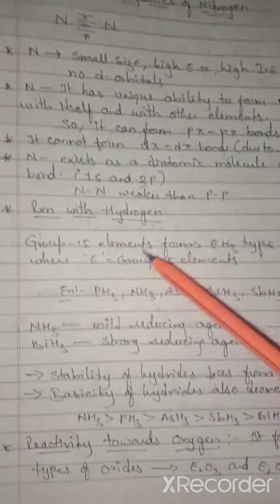That means when these group elements react with hydrogen, oxygen, halogens and metals, what products are formed, that we have learned in the chemical properties of p block elements. So that is for today's lesson.